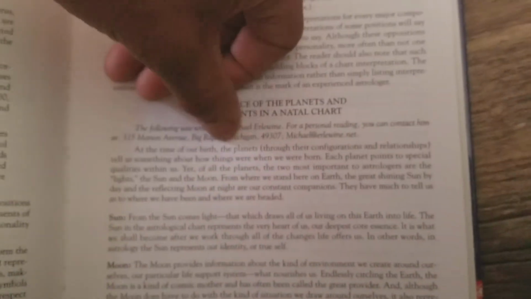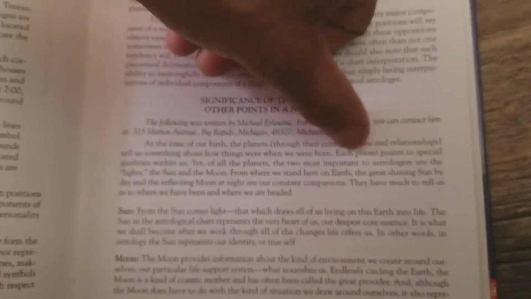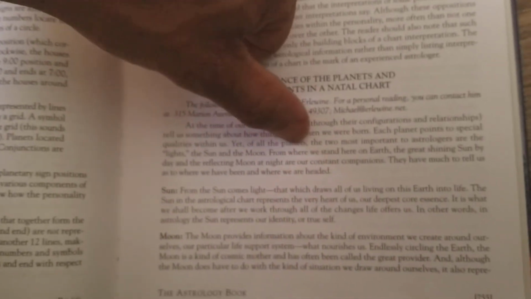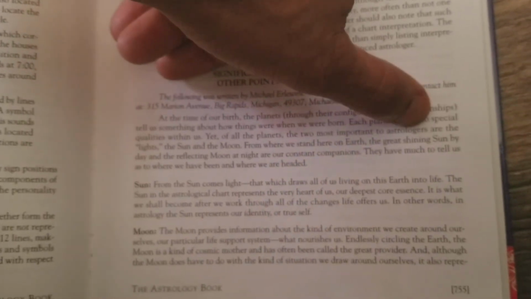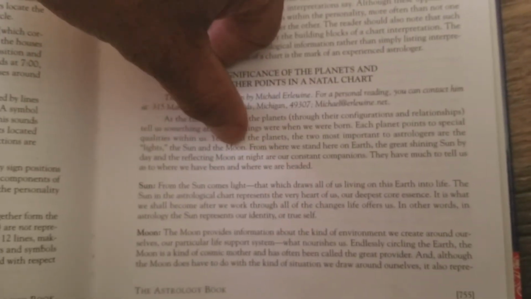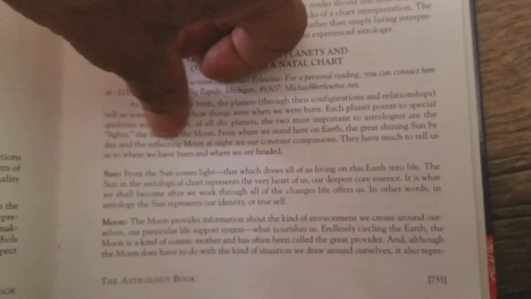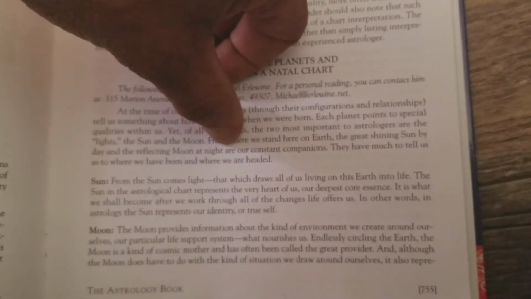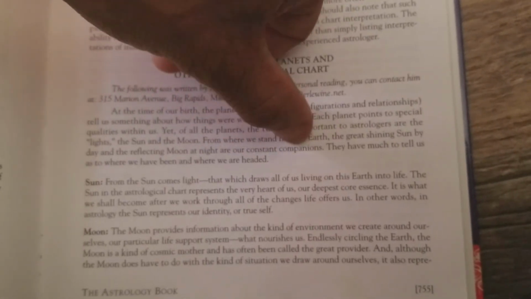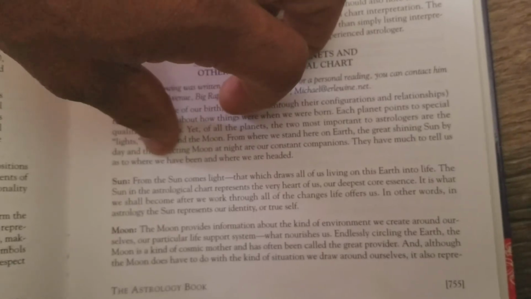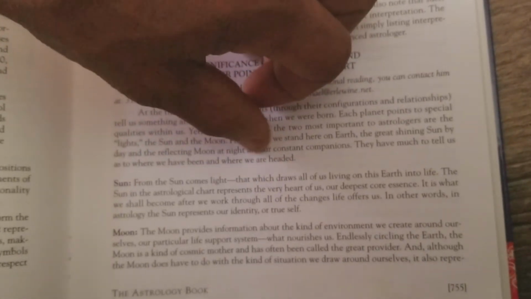At the time of your birth, the planets, through their configurations and relationships, tell us about quality. Each planet points to special qualities within us. Yet of all the planets, the two most important to the astrologer are the lights, the sun and the moon. From where we stand here on Earth, the great shining sun by day and the reflecting moon by night are our constant companions. They have much to tell us about where we have been and where we are headed.